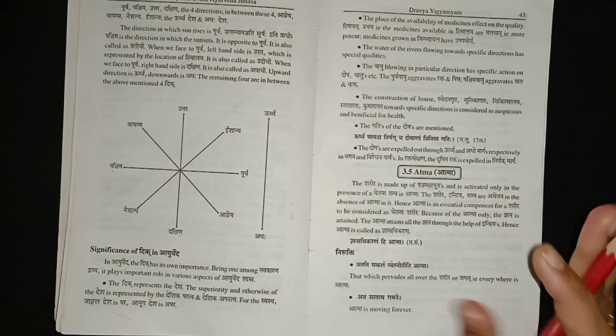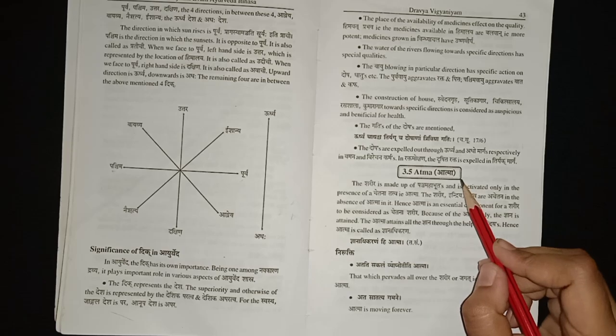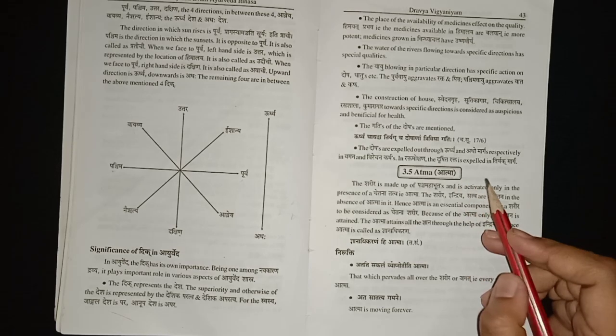So whenever they have asked Atma or just an Atma in examinations, or they may even ask what is Atma, Sthana, Guna and all other things, at that time you need to remember all these points.